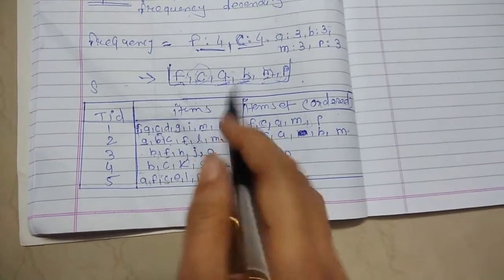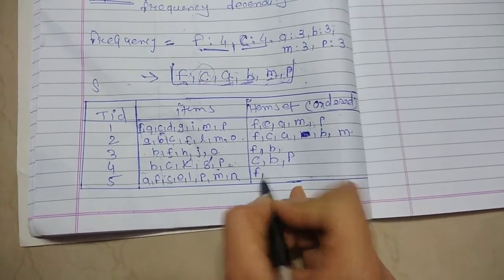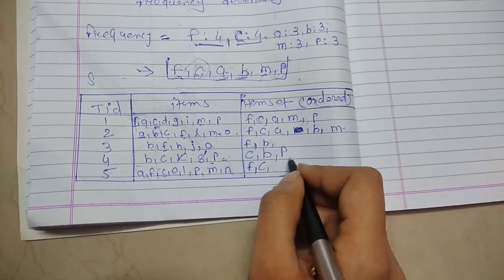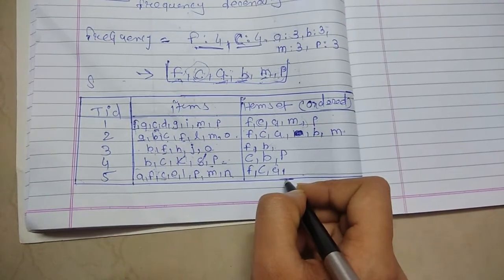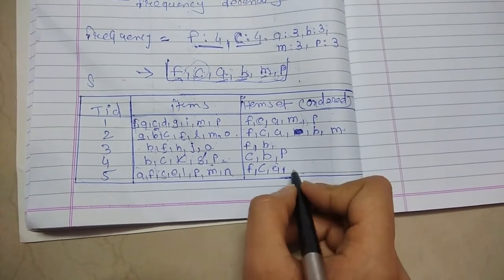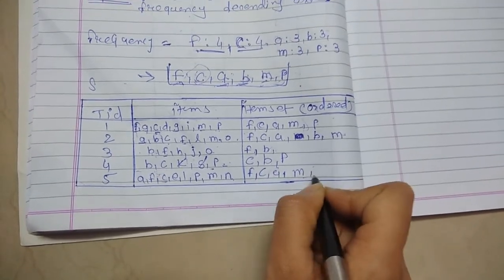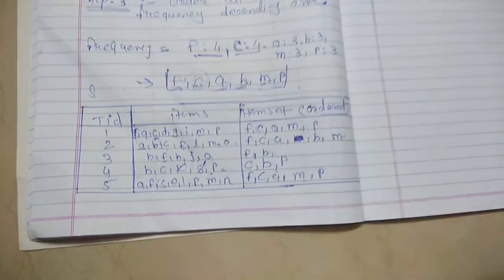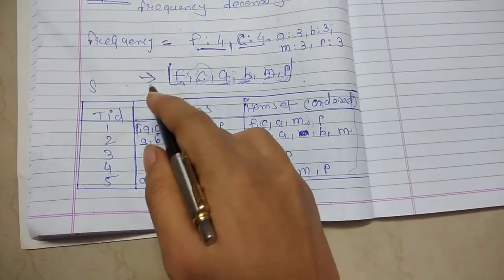Now next is A, F, C, E, L, P, M, N. So we'll match it with the frequency pattern. F, yes, F is available. C is also there, A is also there. B, no, B is not there, so we'll not write it here. Next is M and P. So these are the final frequent item sets that we have collected from the frequency pattern.